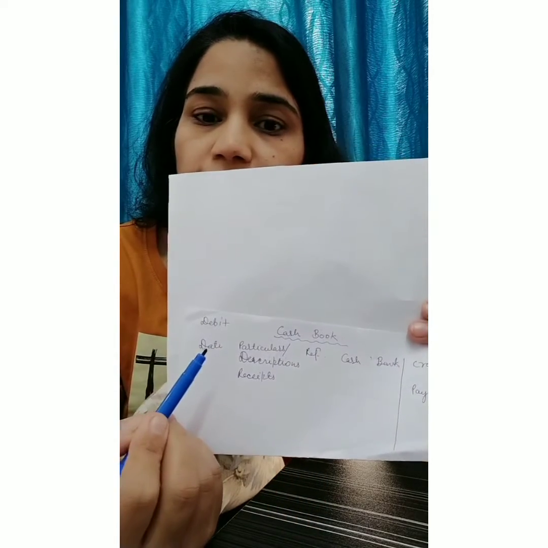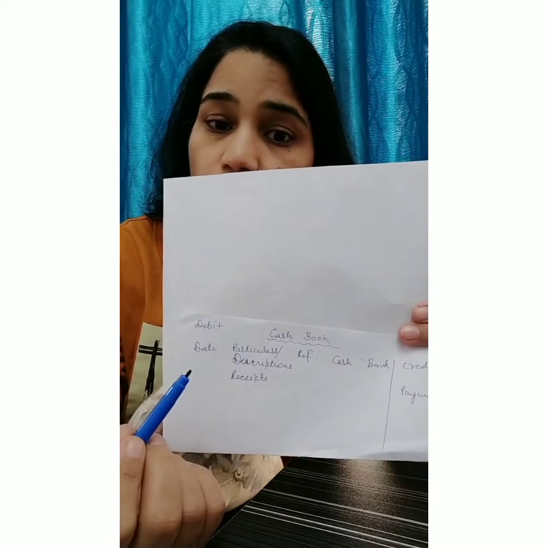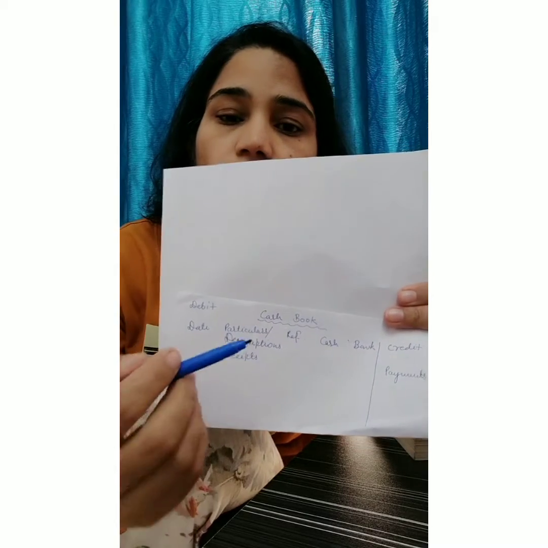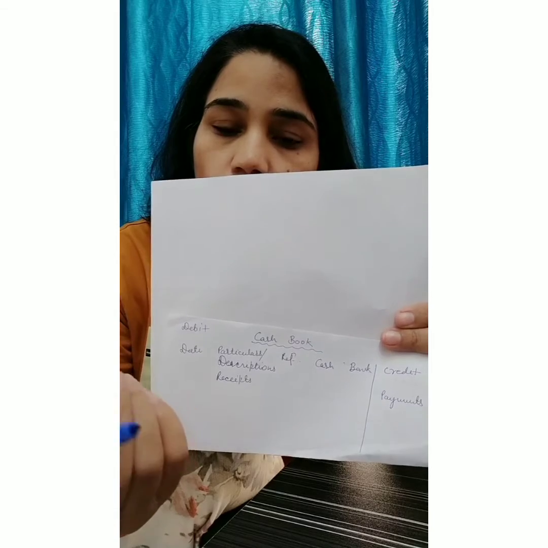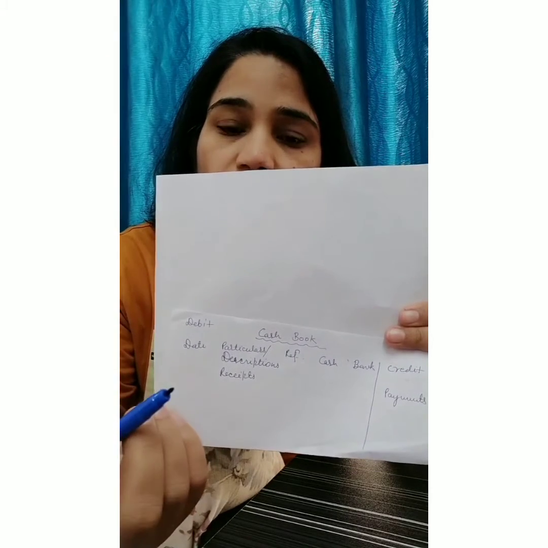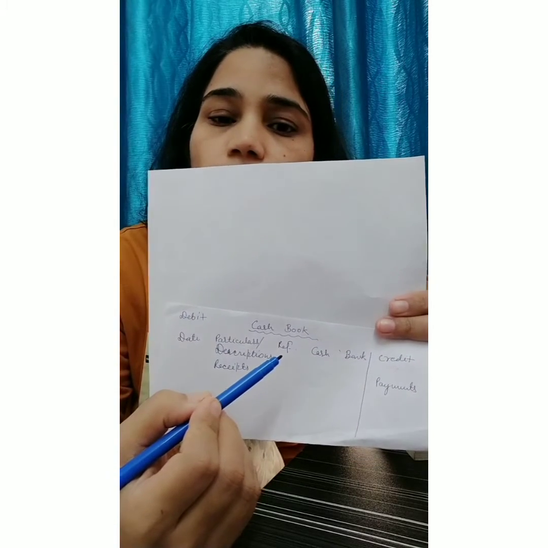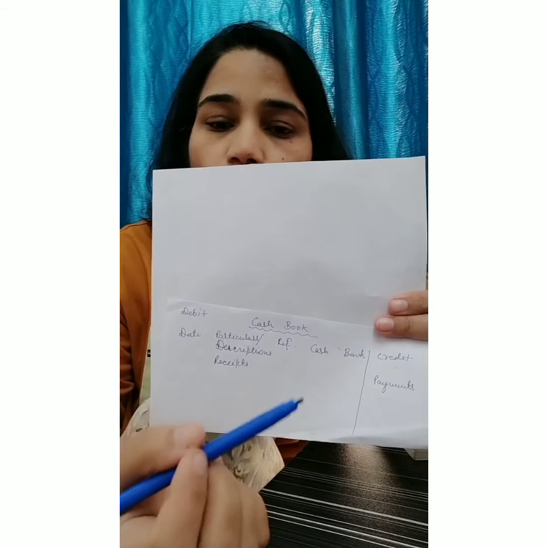So in the date column we write the date on which we have received the payment. In particulars and description we note the description of that particular receipt, why we have received that payment and from whom we have received it. In reference, you can add the check number for bank payments.